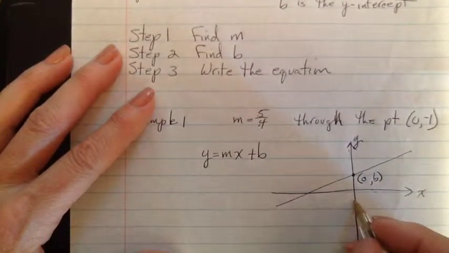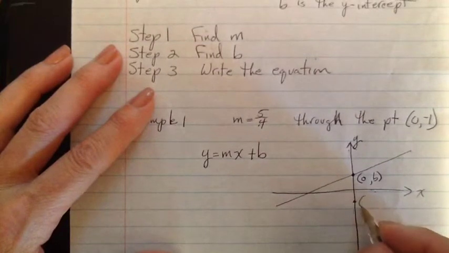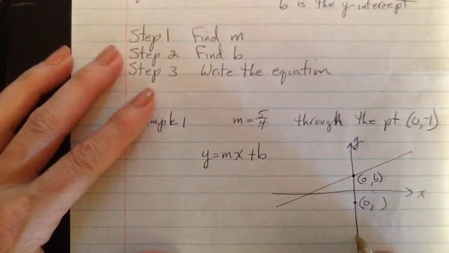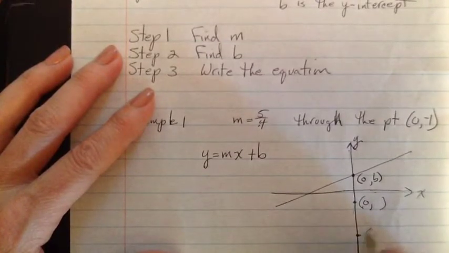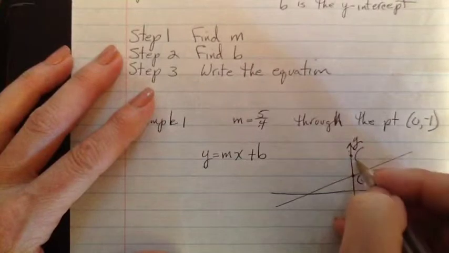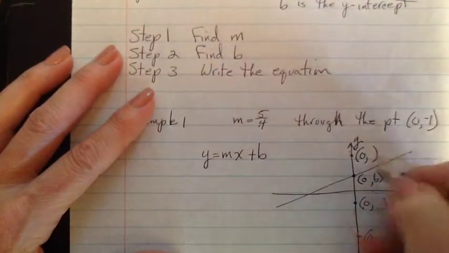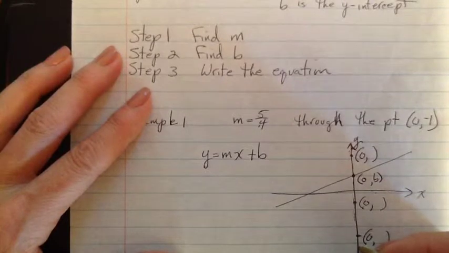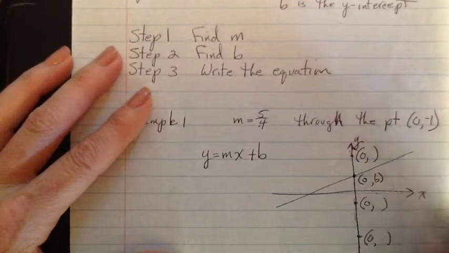What are the coordinates of this point down here? Well, again, that would be 0 and some number. And the point up here, it would be 0 and then some number. So any point on the y-axis, the value of x is 0.